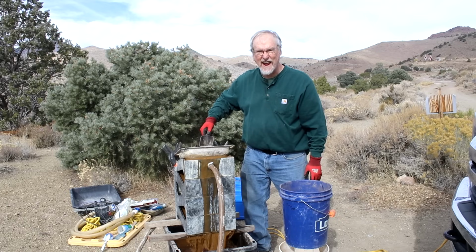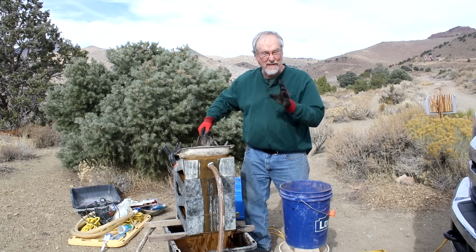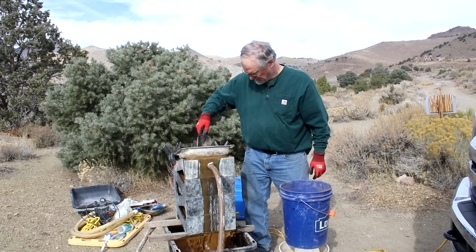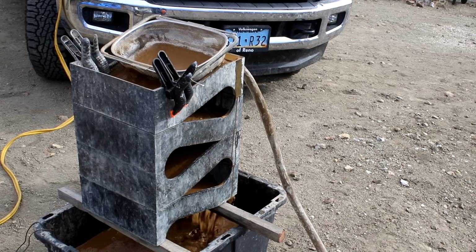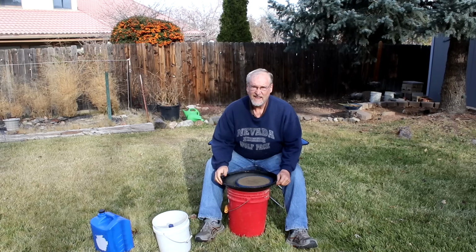Let's take a look at a different angle for the gold sluice, the gold cube. This is just a different look at the same setup. You can see the little screen that I feed into, and then each layer of the gold cube has a different matting or material in it.